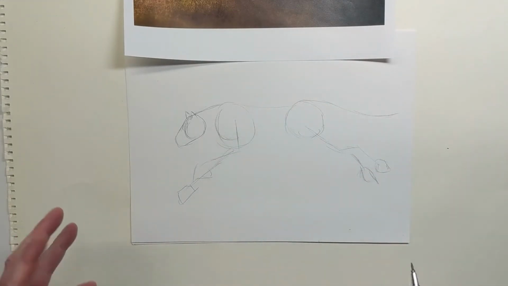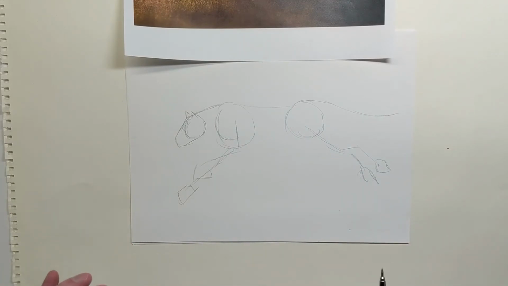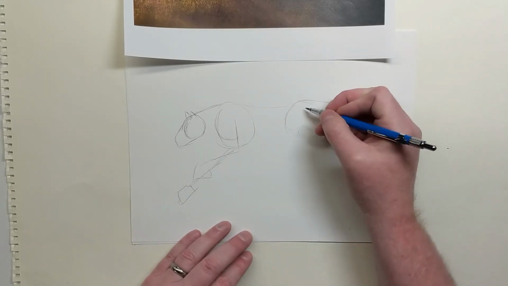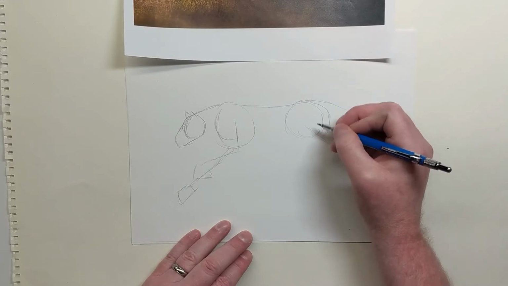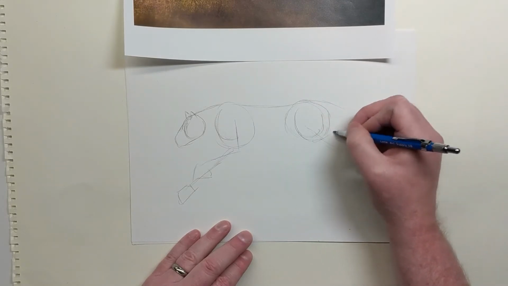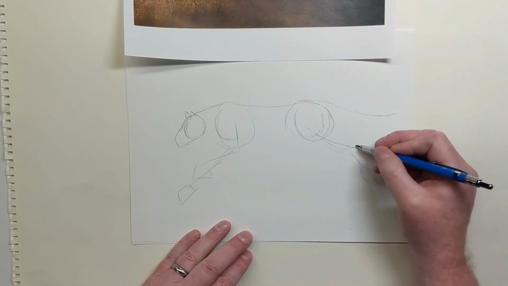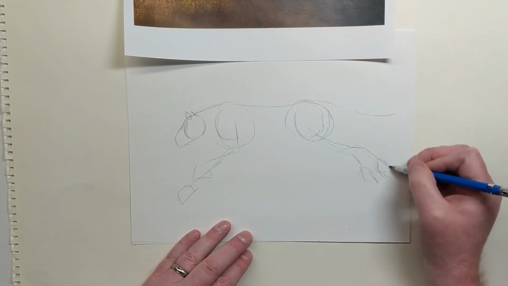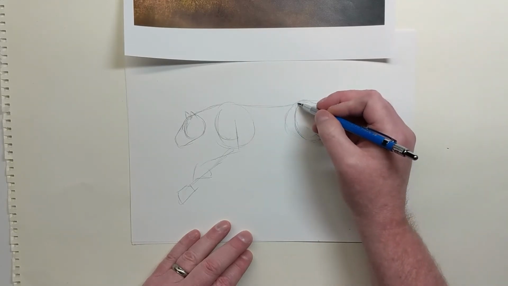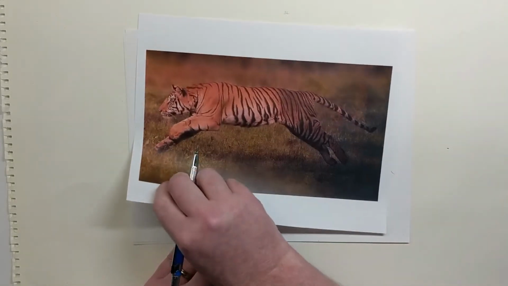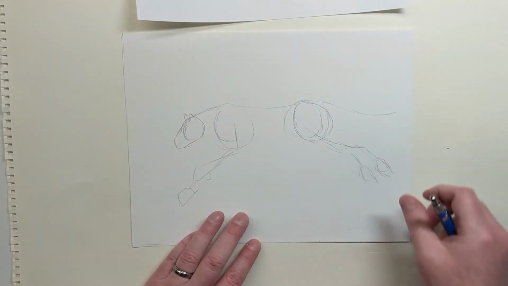Now, is everything on my proportions correct or perfect? Probably not. Not when I'm doing a quick sketch, and you will find that you will sometimes be off, and you just got to make the adjustments, just like I did on this back leg here. I moved it back a little bit, and so there's my new guideline. I made the length of the tiger's back as equal to the photo as possible.